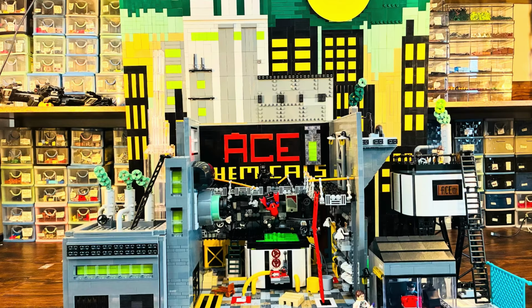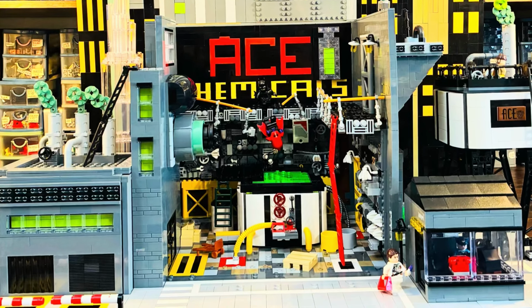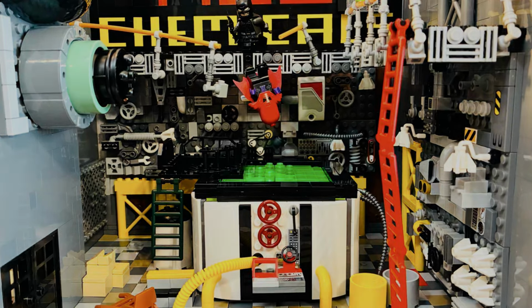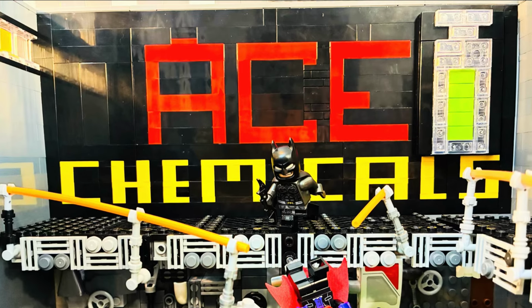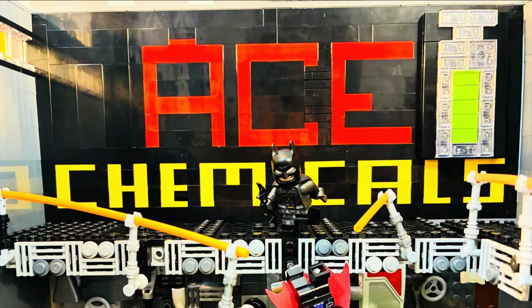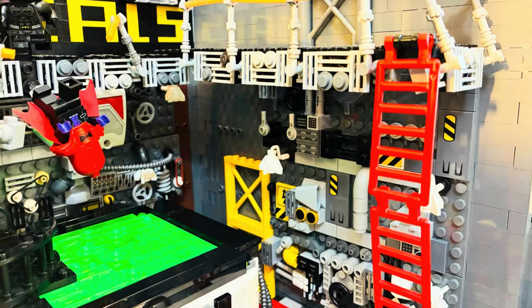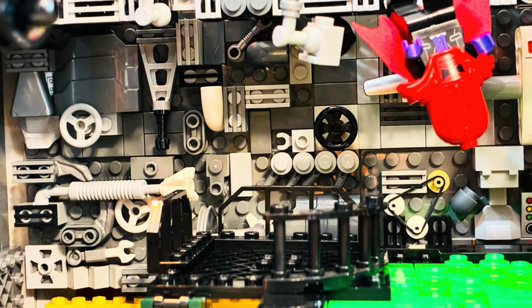Taking a look inside the factory, I made the front panel easily removable to show a clear shot of the chemical tank where the Joker falls into. The back wall has a giant logo with a bottle of toxin next to it as a corporate symbol. I did a lot of greebling to make it look as industrial as I could.